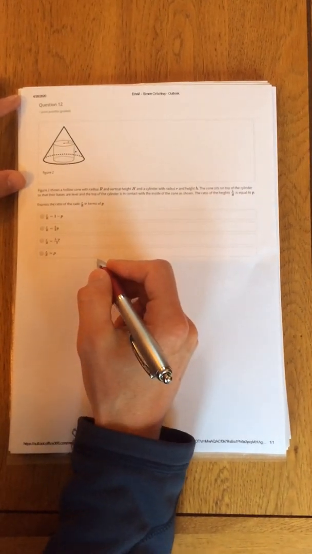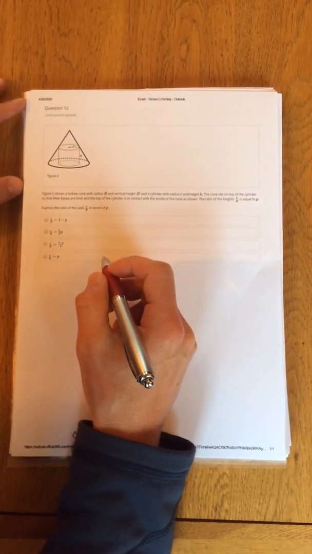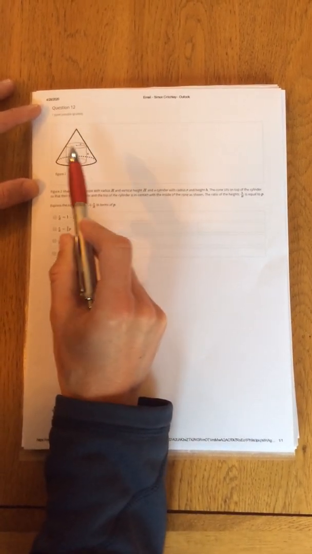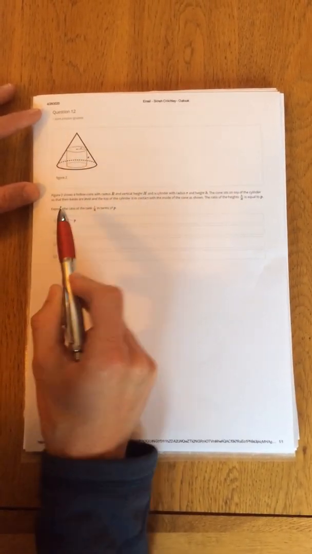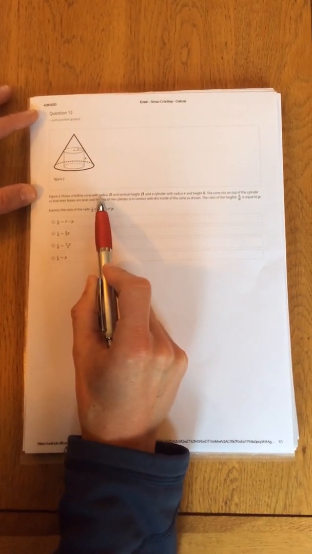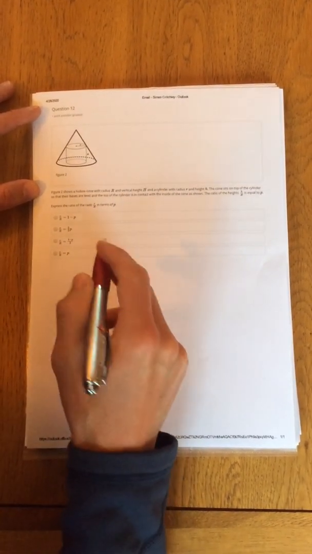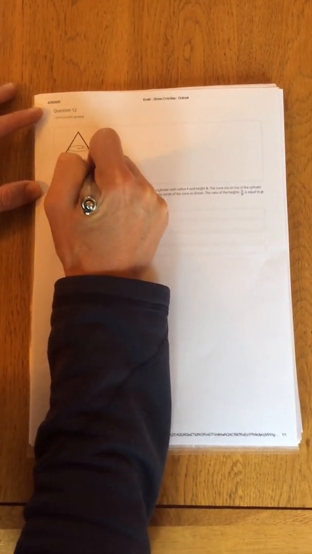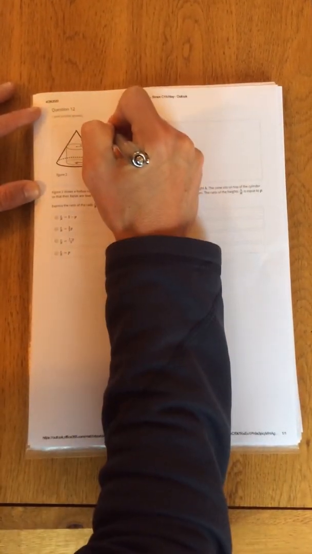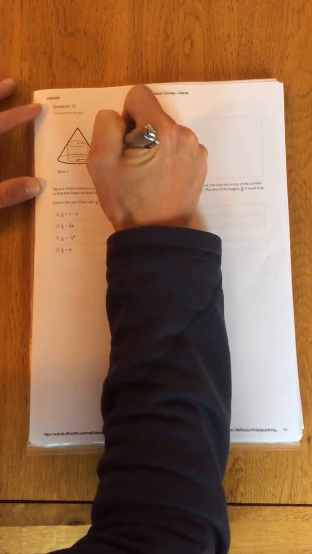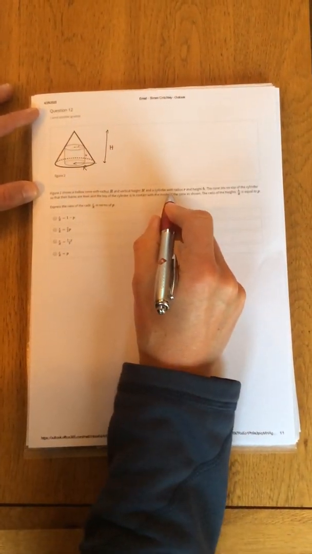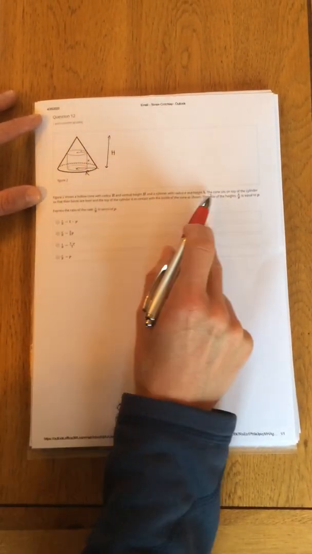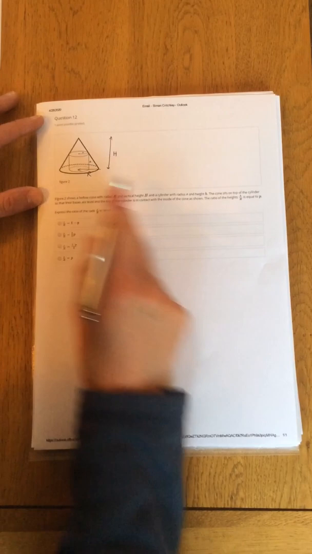This was an interesting question that a Year 11 pupil sent me yesterday. We've got a cone with a cylinder inside it. The cone has a radius of capital R and a vertical height of capital H. And the cylinder has a radius of little r and a height of little h, and it's fitted nicely inside.